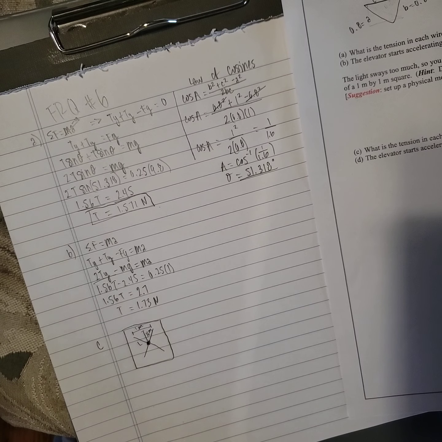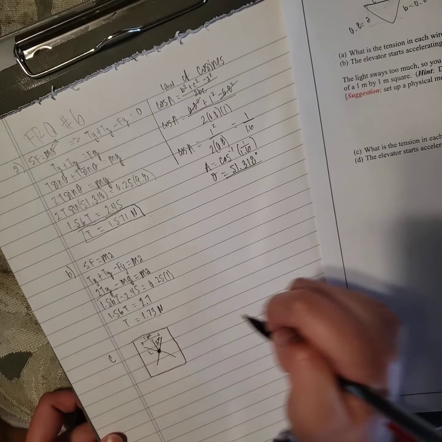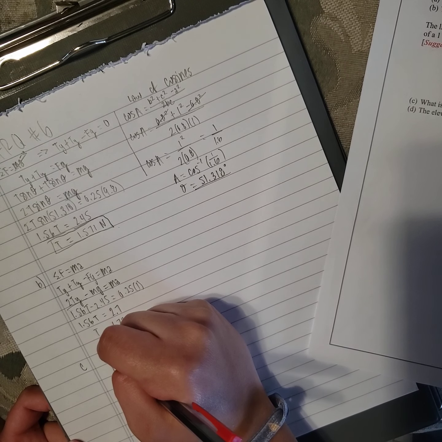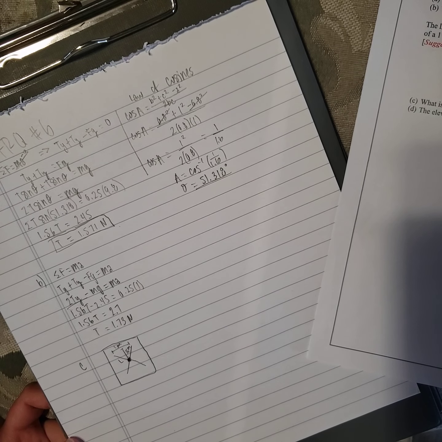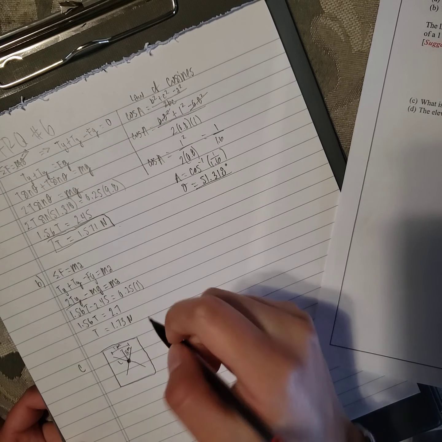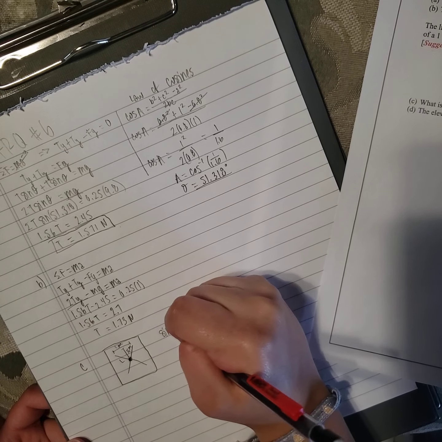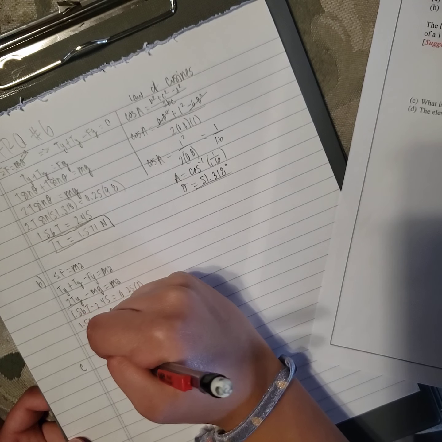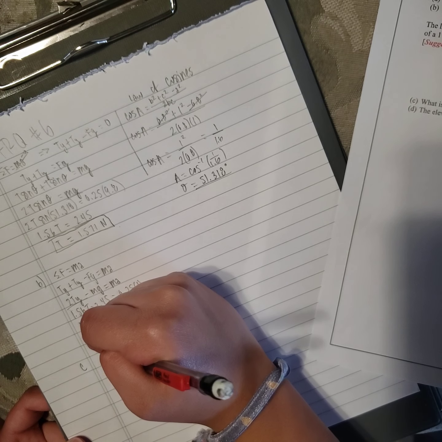So to do that, we know that they're going to be 45-degree angles. So that means it's going to be sine 45 is equal to, so we're looking at this triangle right here.